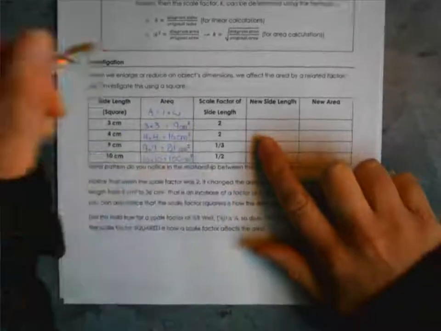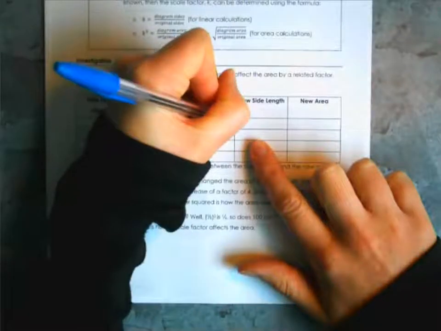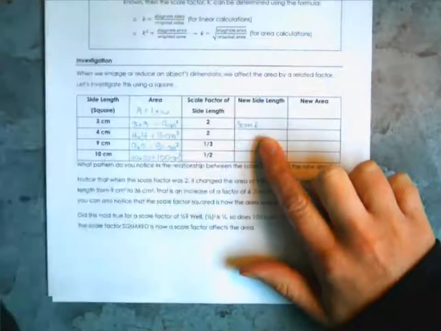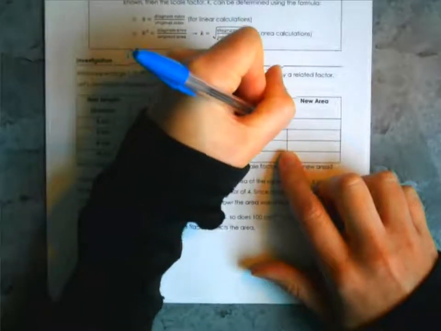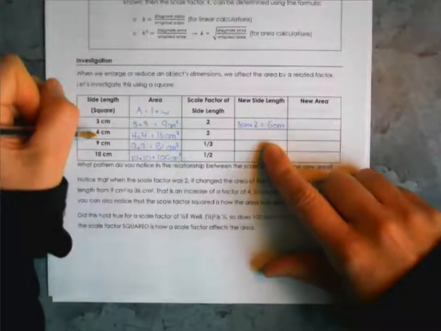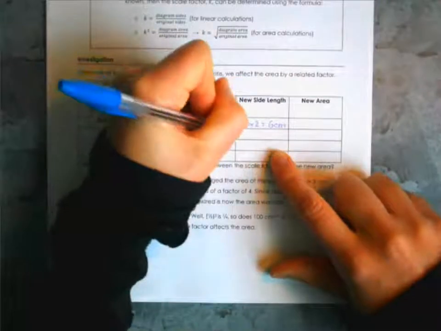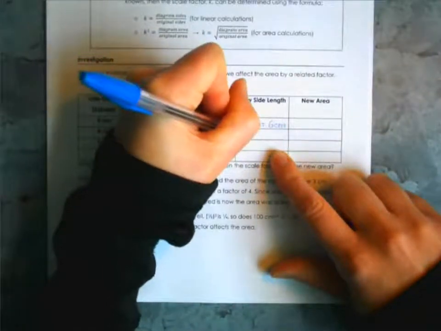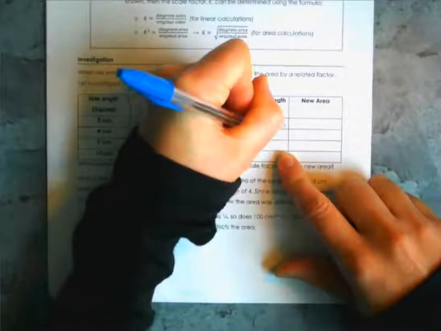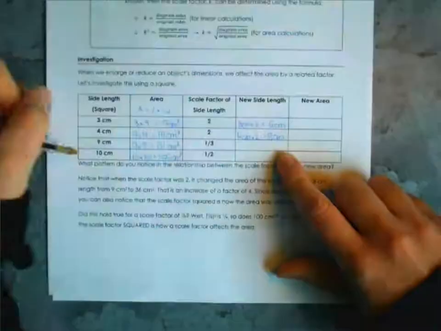So 3 centimeters times 2 for this first one means our new side length is going to be 6 centimeters. These are fairly straightforward, so I won't write the math out for all of them. For this one, we have 4 centimeters times 2. Actually, because I'm going to post this, I might just quickly write it out. 8 centimeters will be our new side length.